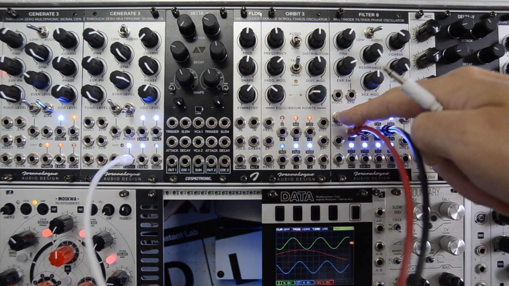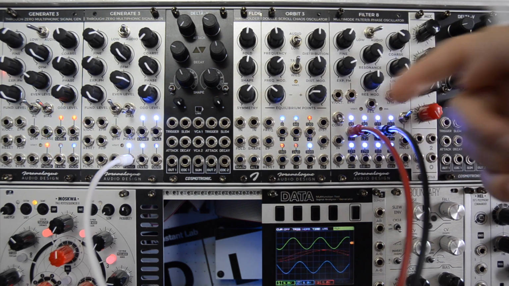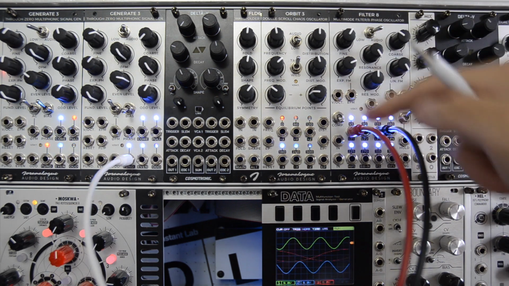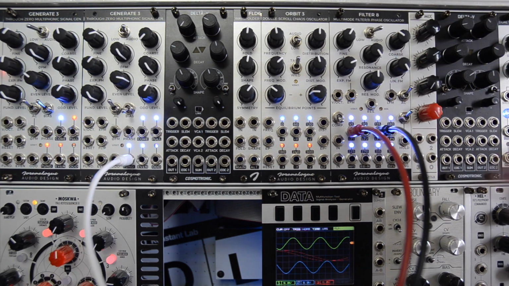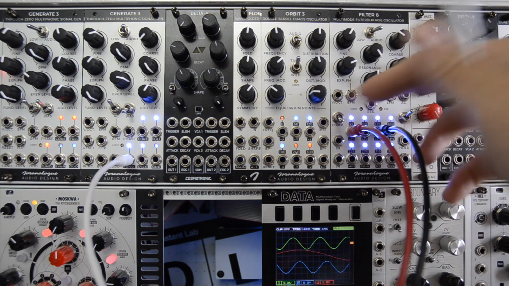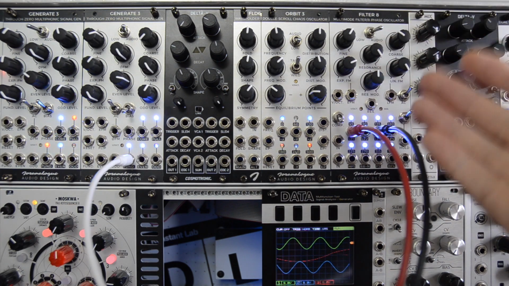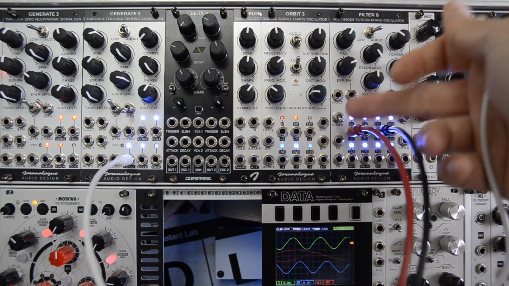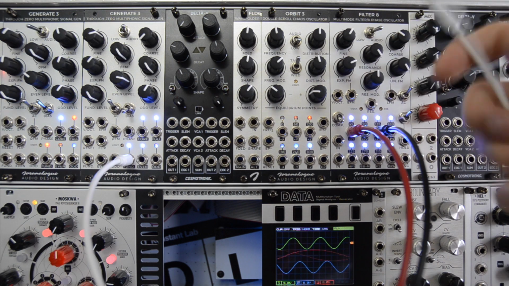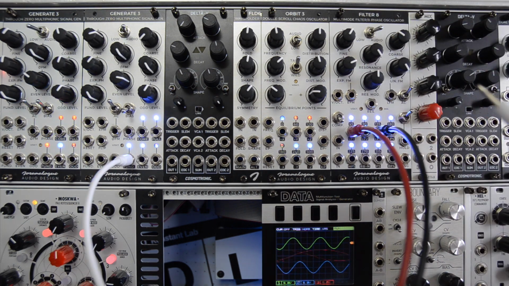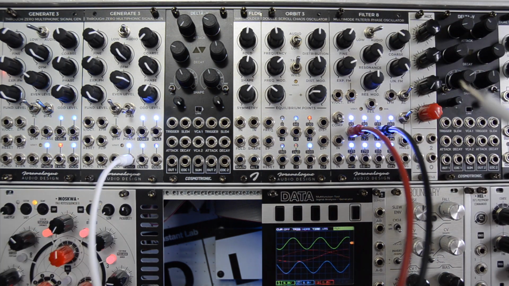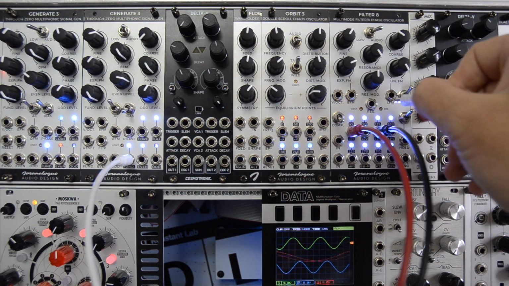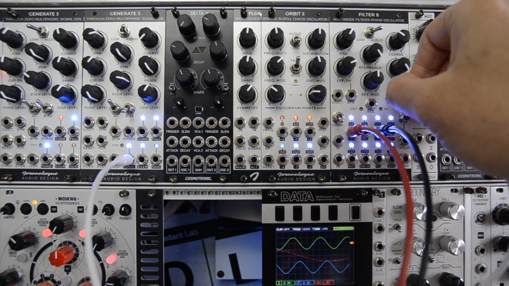Please notice that the compensation switch here is to the bottom, which means it is on. Joran told me that the behavior of his switches just follow the simple logic. When a switch points to its label, it's on. Let me connect the fundamental output of generate 3 to the linear FM input on filter 8.